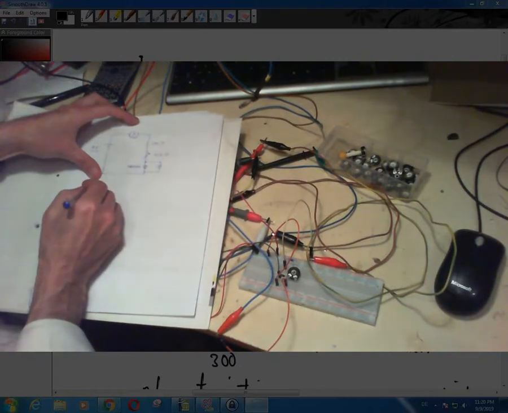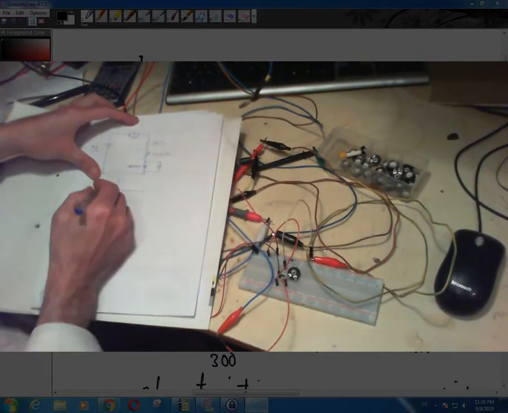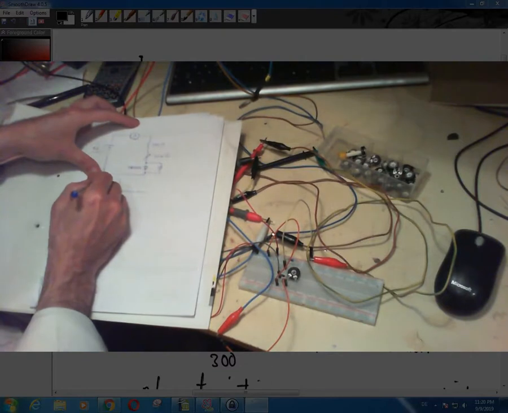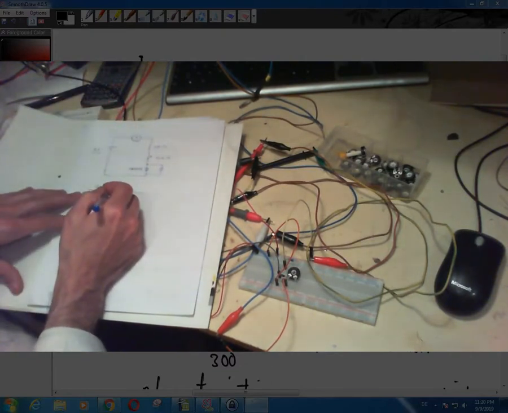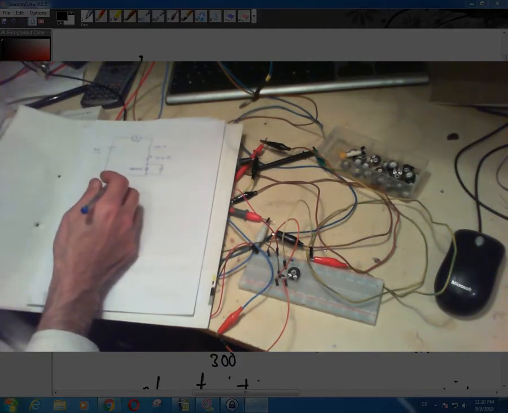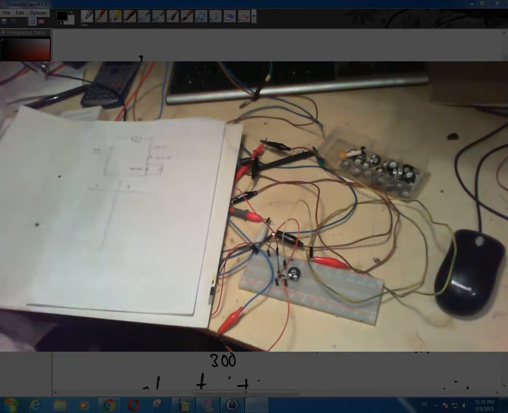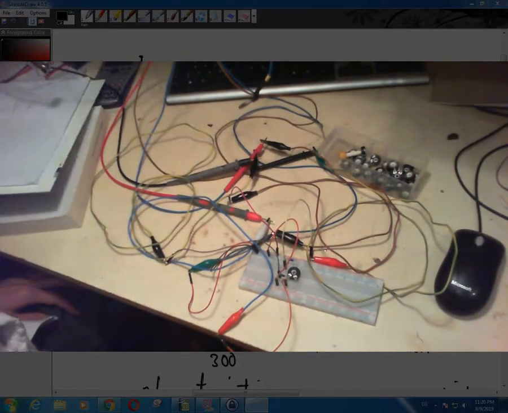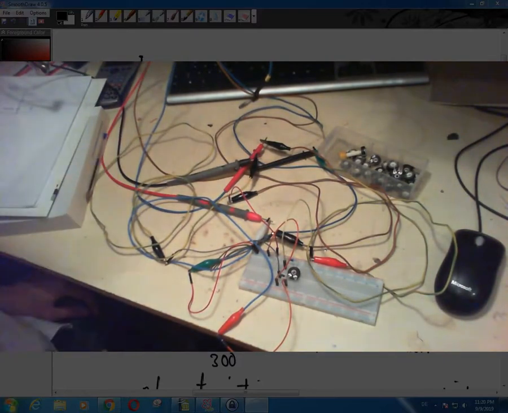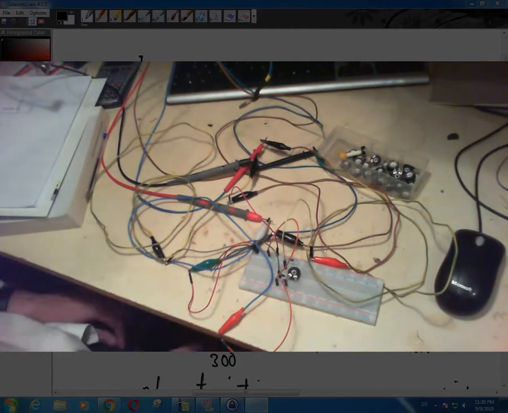If I draw a simple table over here, if this is the voltage and this is the current, you want to start from somewhere where the current is 0. So let's see if we can get the current to be 0, using the potentiometer that we have.